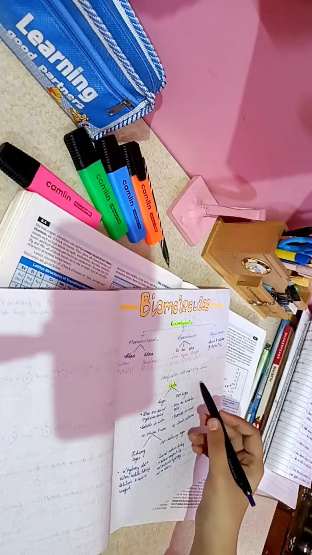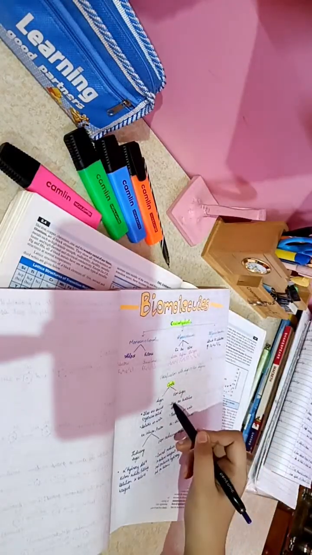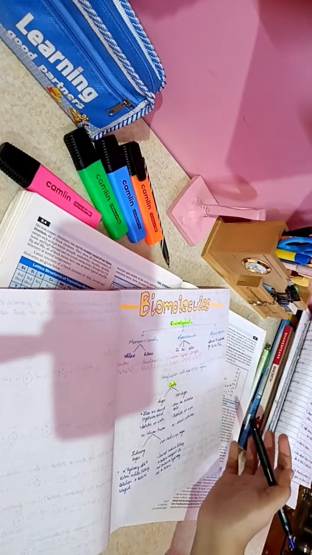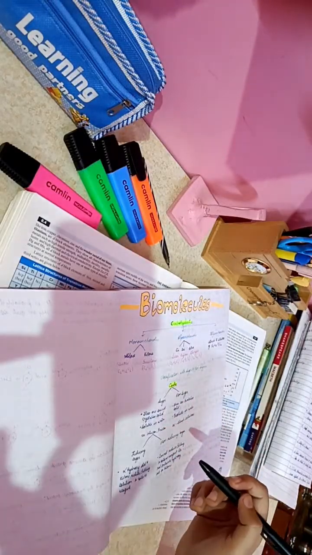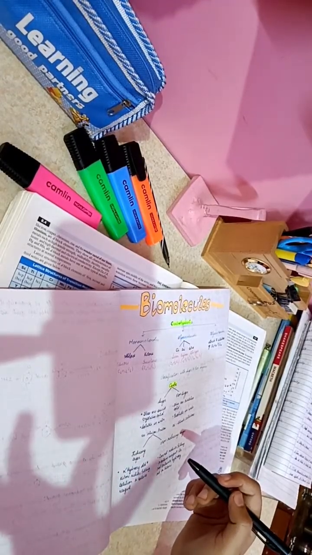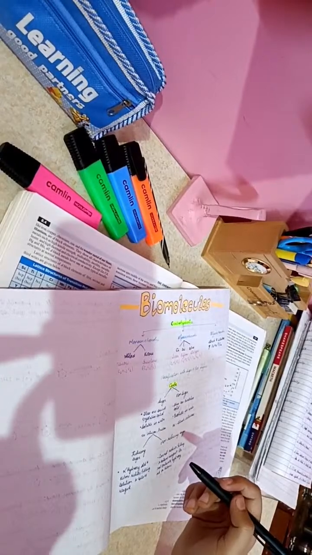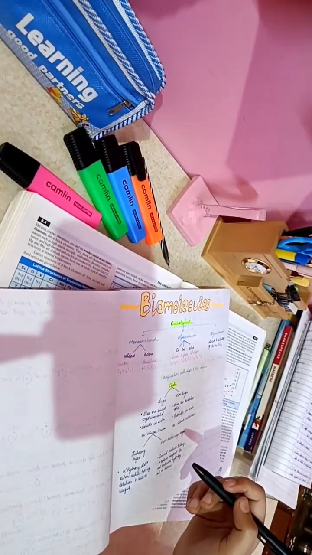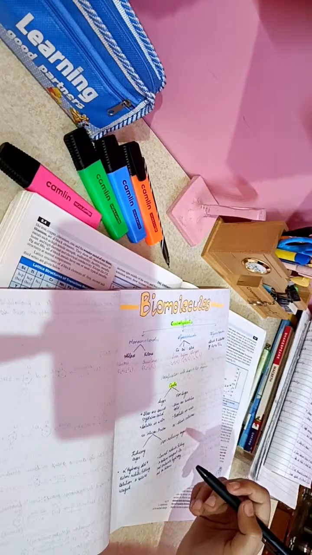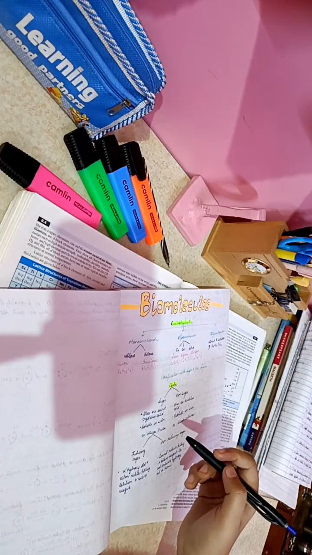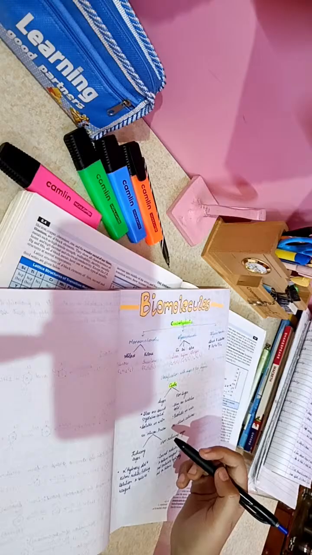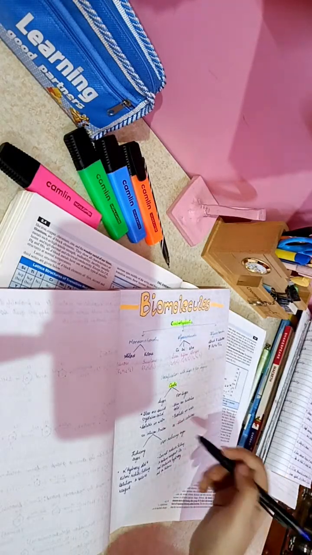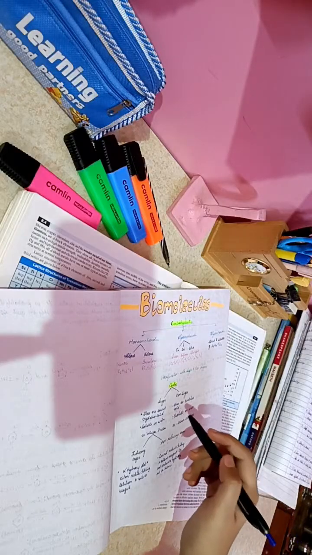Classification into sugar and non-sugar carbohydrates. It is of two types: sugar and non-sugar. Sugars are sweet, crystalline solids.